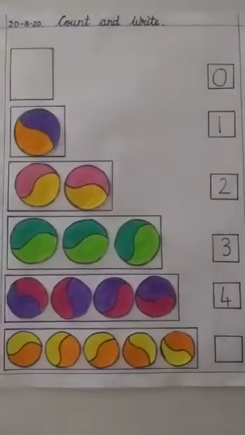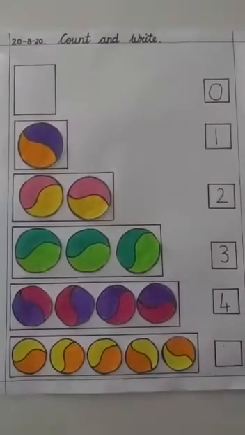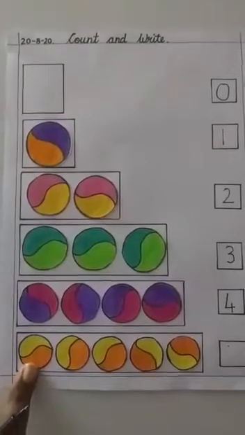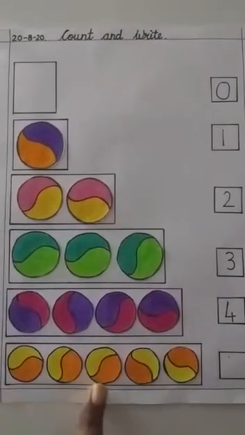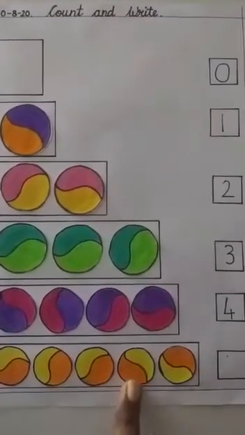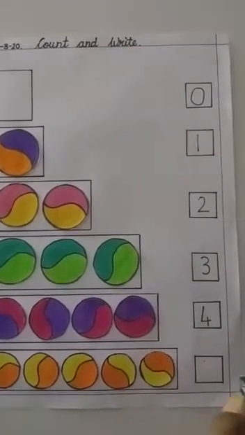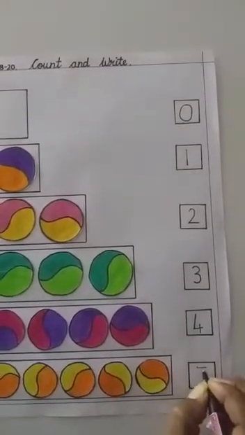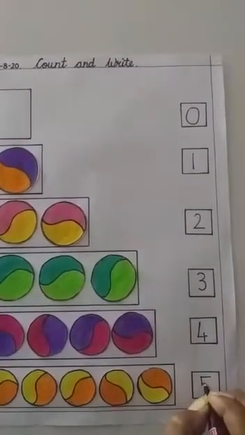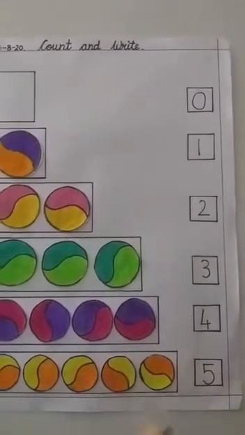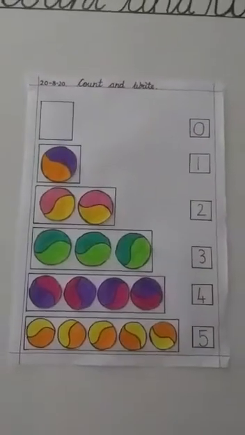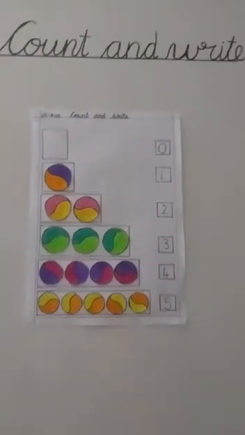Okay. Now the last set of balls. Come on, let's count. 1, 2, 3, 4 and 5. How many balls in all? We have 5 balls. So let's write the number 5. So isn't it easy, children? It's so easy to count and write, isn't it?